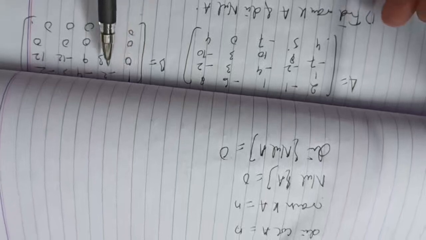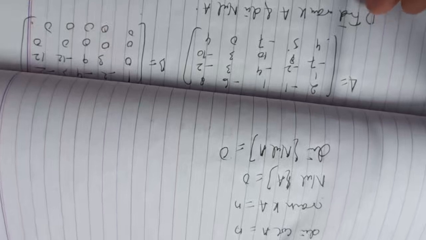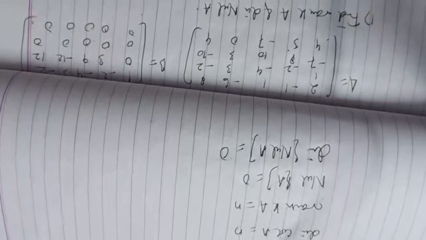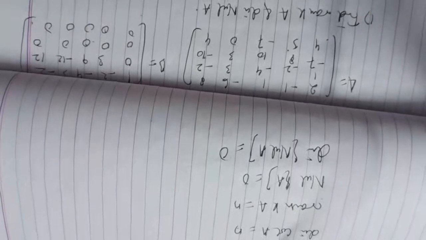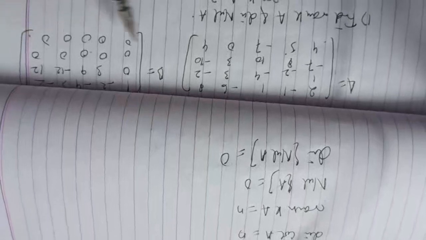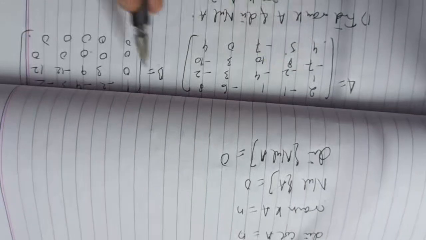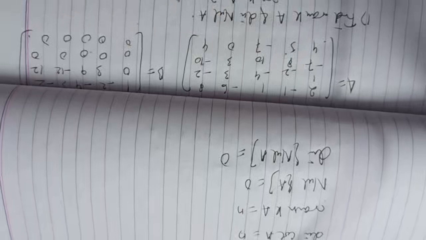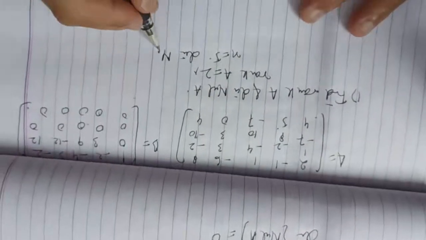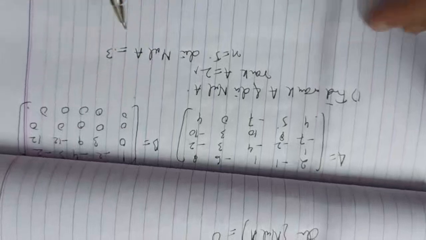In this case, the number of pivot columns is only 2, so it means the rank of A is equal to 2. And for the dimension of the null space of A, because rank plus dimension of null A should be equal to n, which is 5 here, as the matrix is 4 cross 5. So the dimension of null A is 3, right?